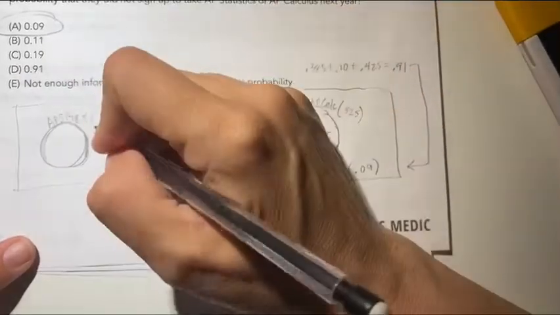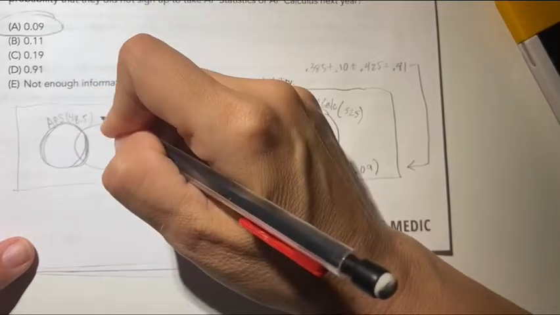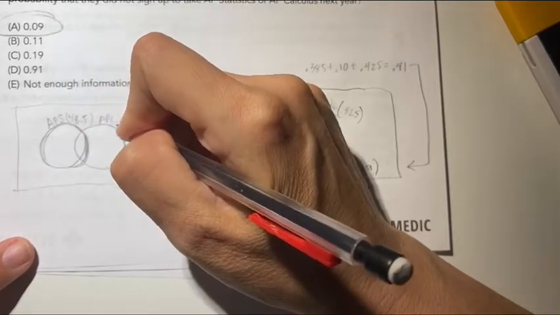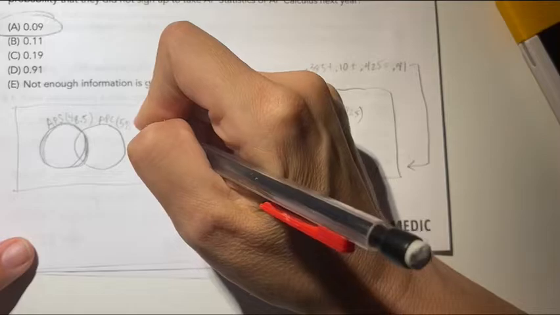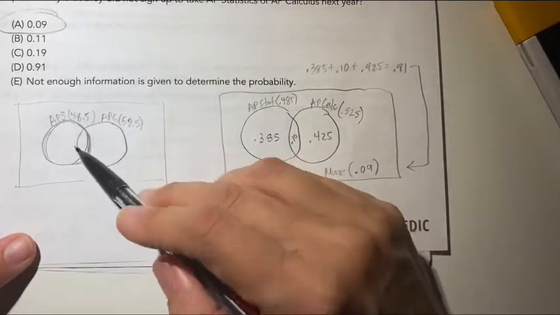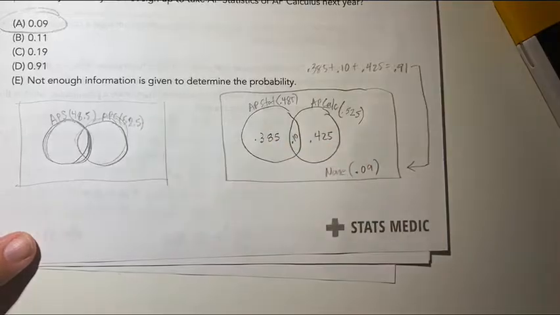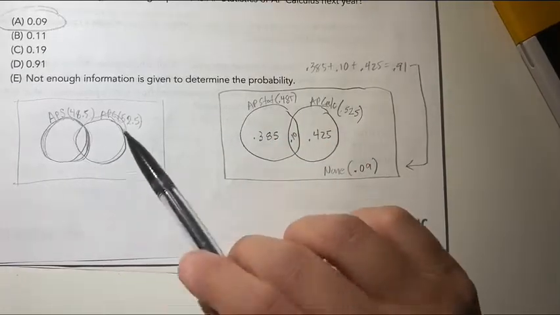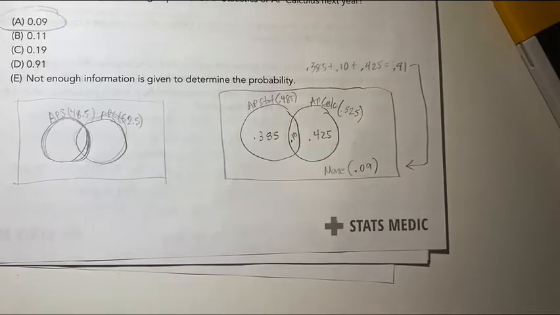Then I also know that 52.5 are in AP Calc. So if it was actual people, 52 and a half people are taking AP Calc, and that's the total number of people in this circle. So why isn't it a real number outside of a parentheses?